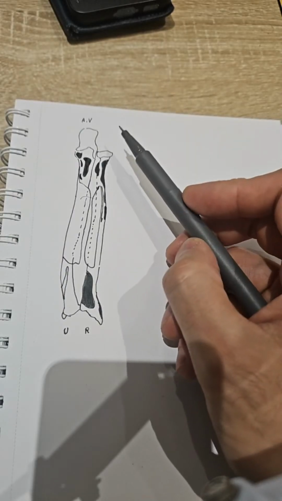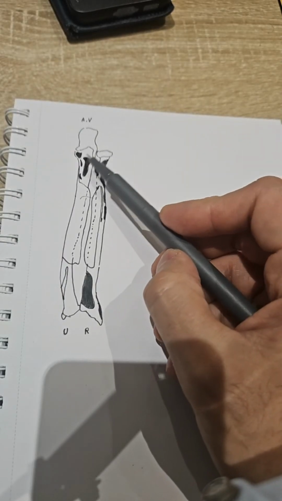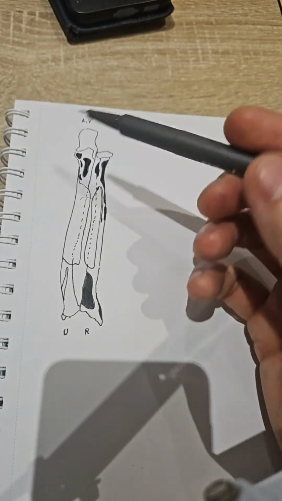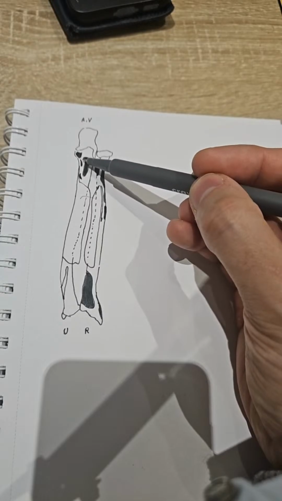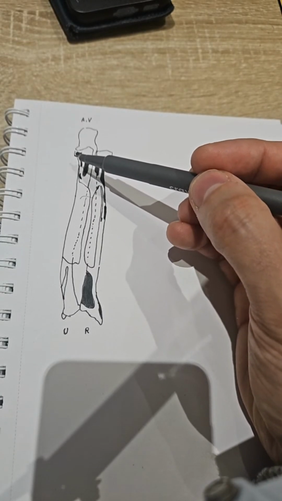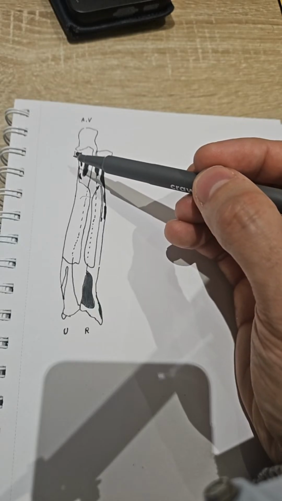So this is for the flexor digitorum superficialis. Then we have here the ulnar head, or the origin of the pronator teres as well.